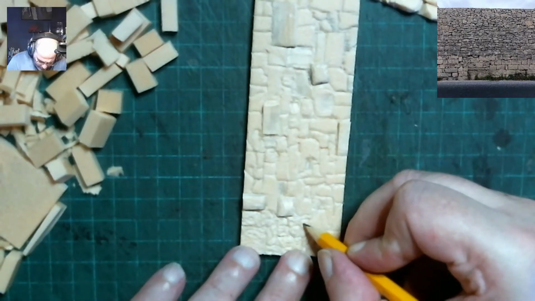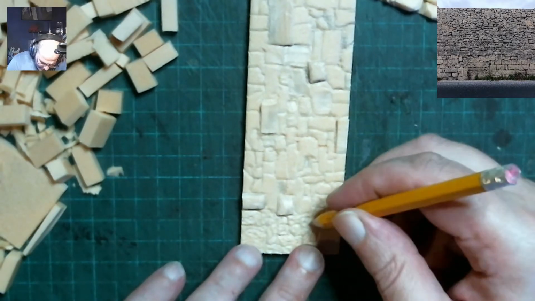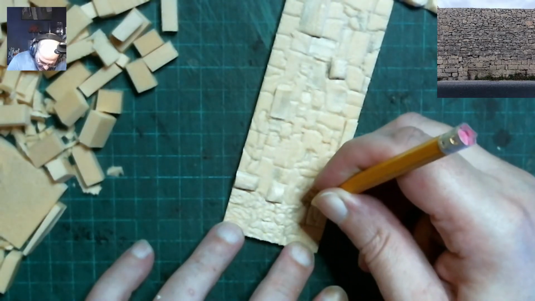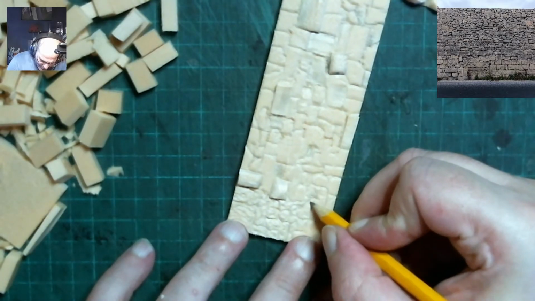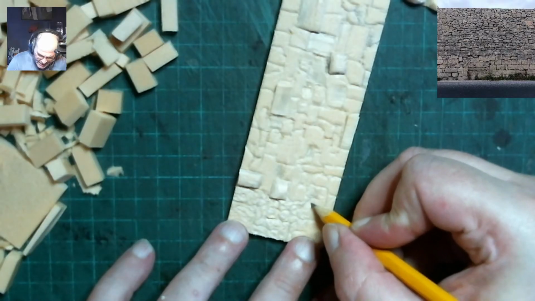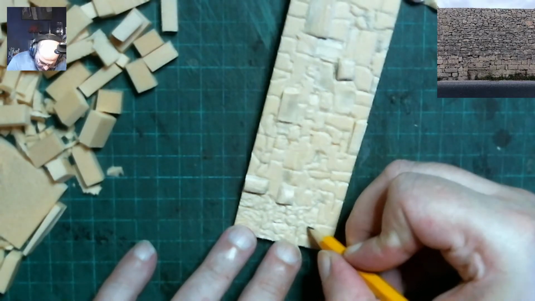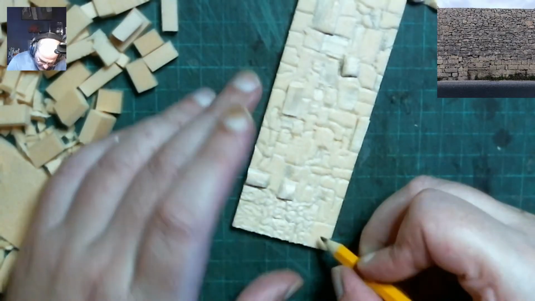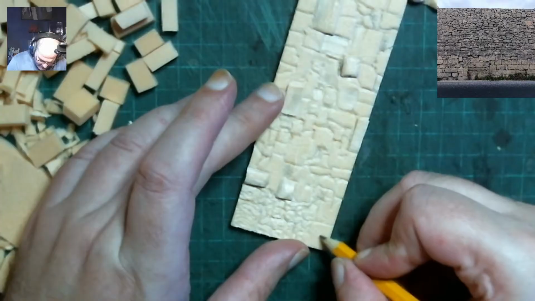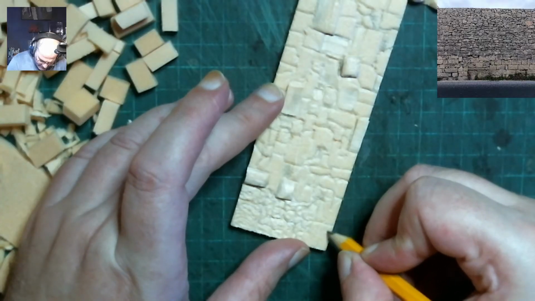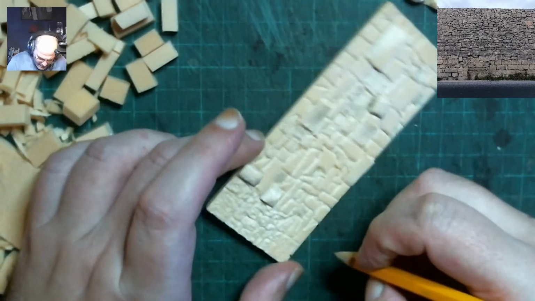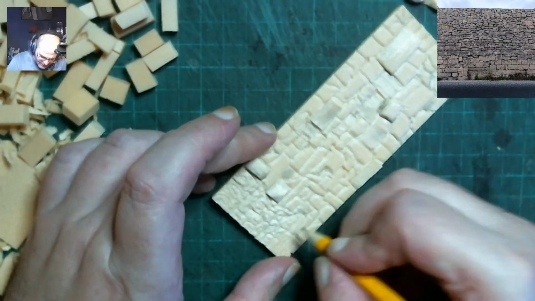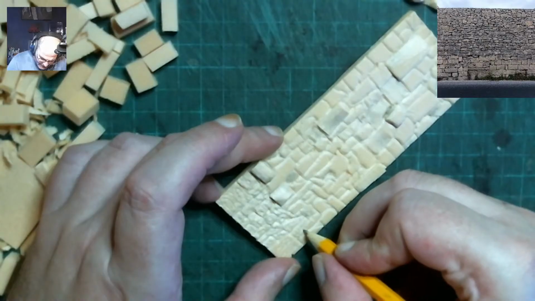Okay, and I'm also being careful not to push so hard that I eliminate the lines I made between the bricks. So sometimes it might be useful to re-establish them. If you've gone and knife cut them, then that's obviously not a problem. Sometimes I do that, sometimes I don't. It depends on what I feel like that day when I use this.